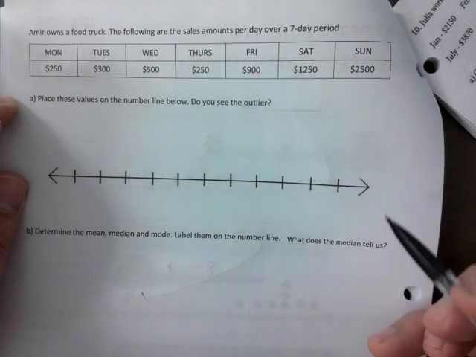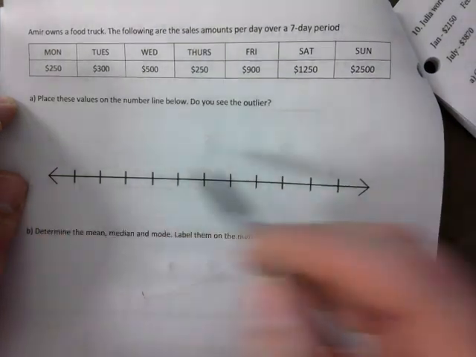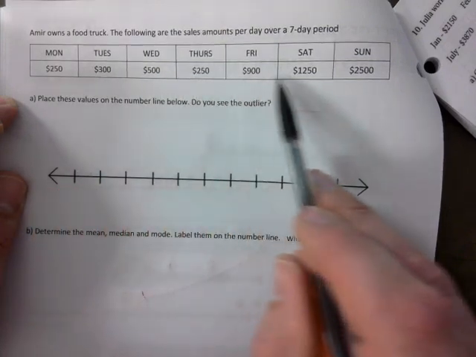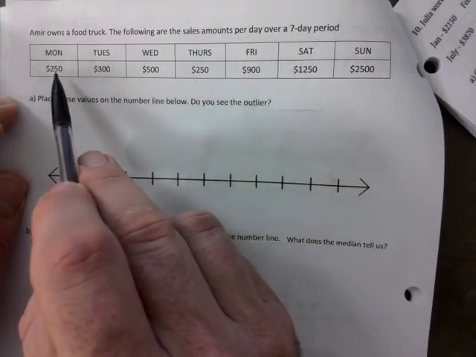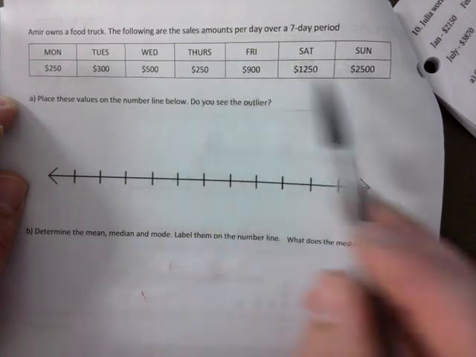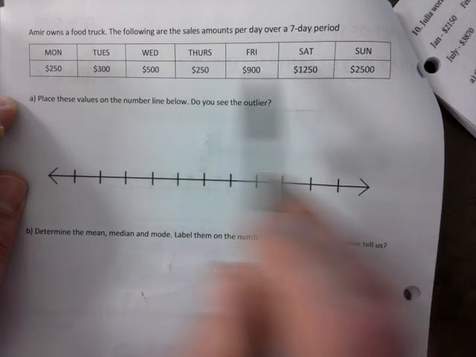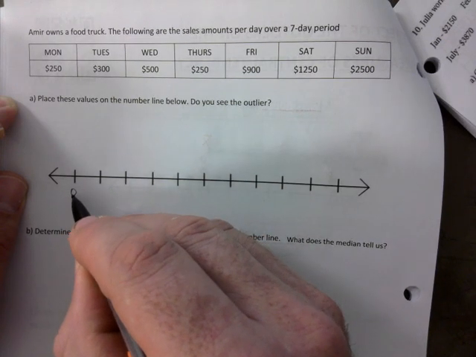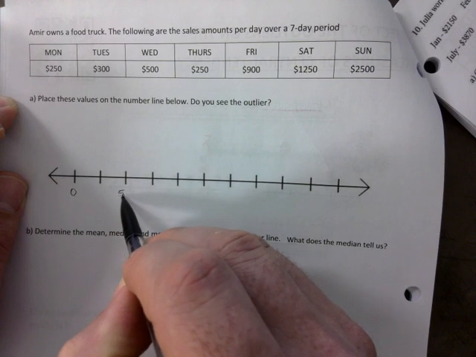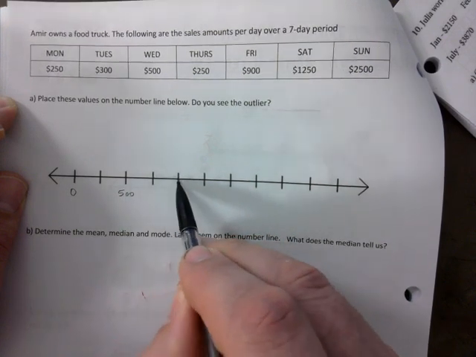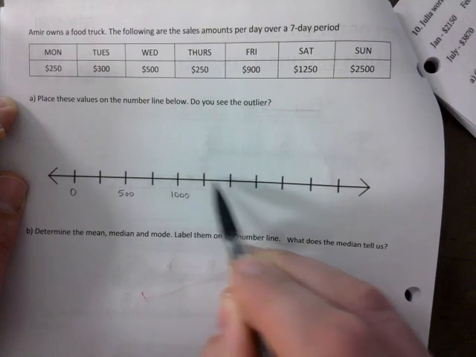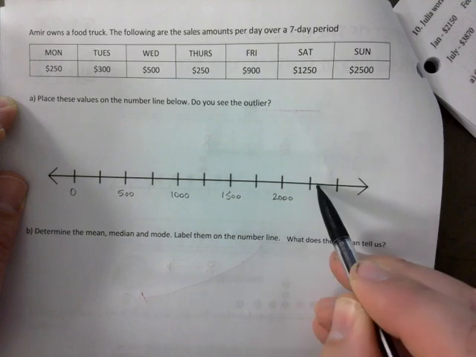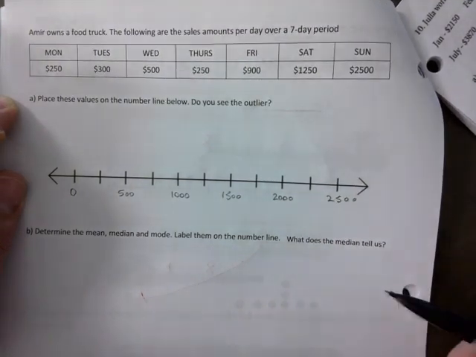Okay, so to make things easier, I'm going to give you a bit of a scale here. Look at the numbers we have on page 11. We're going to go as low as 250 and as high as 2500. So I'm going to try something here. I'm going to make this my 0, and I'm going to go every second line, I'm going to make that 500. So this would be 1000, 1500, 2000, 2500.